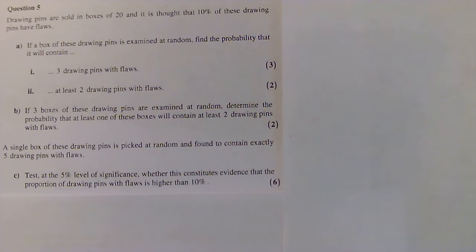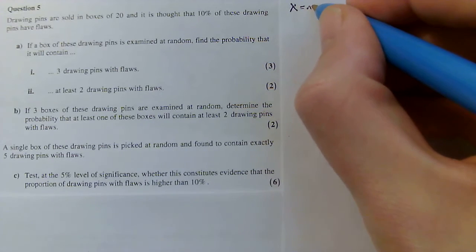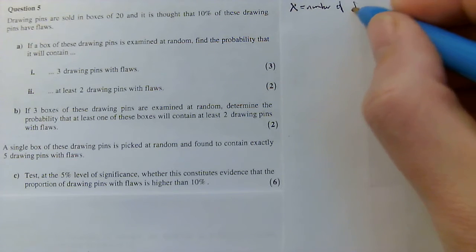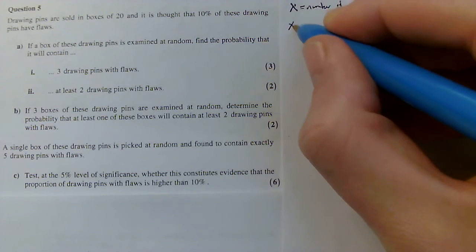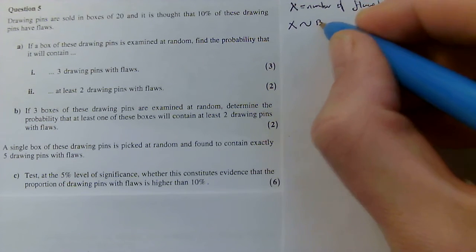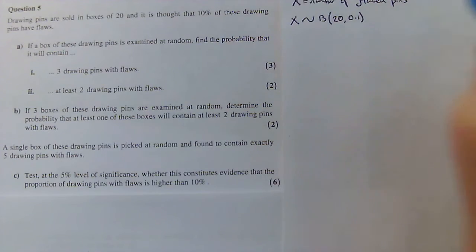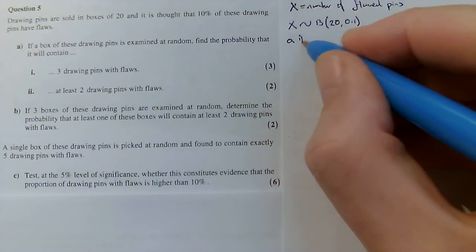Okay, so we're on to question 5, which is a binomial distribution question. So we're going to start by just writing down the distribution. So x equals number of flawed pins. And we know that x is distributed binomially, 20, 0.1. So for part A1, we're trying to find the probability that x equals 3.